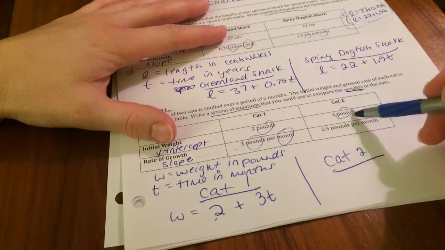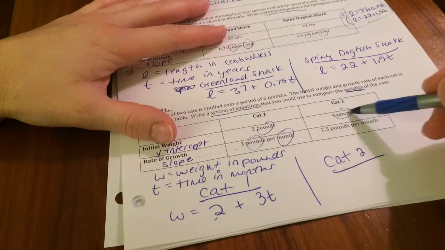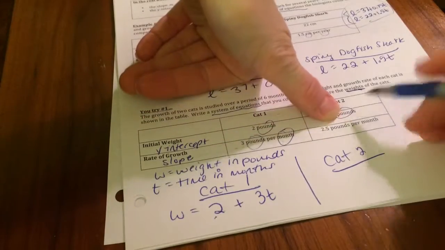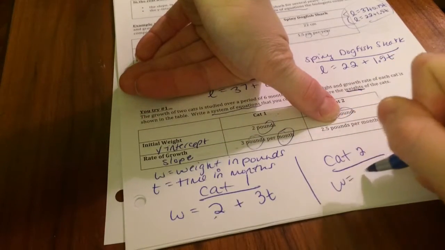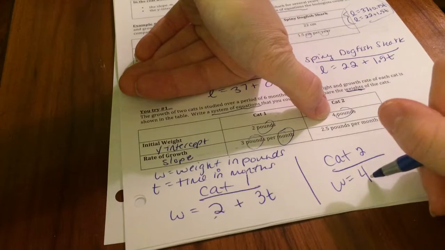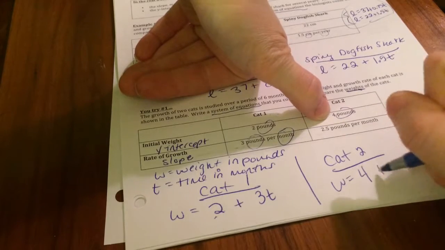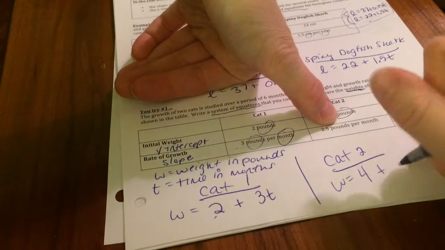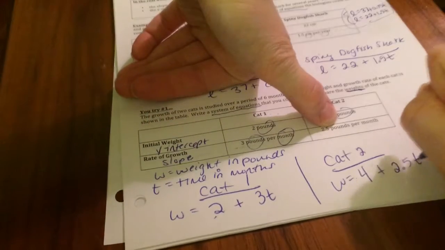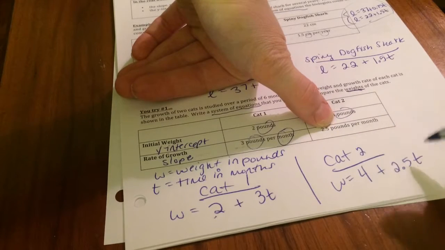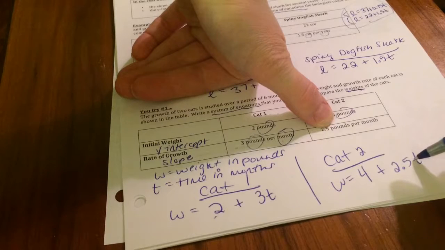Let's look at cat 2. In the table, it shows that cat 2, the initial weight, right over here, is 4 pounds. So W is going to equal 4 pounds at the start. That's our y-intercept. Plus our rate, or our slope, is 2.5 pounds per month. Pounds per month. That's why the slope is the number with the other variable.